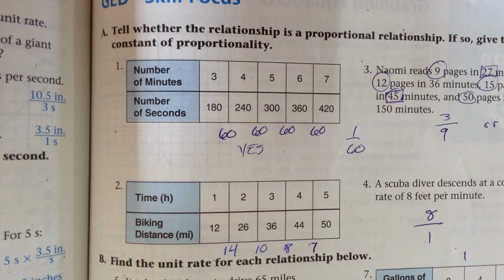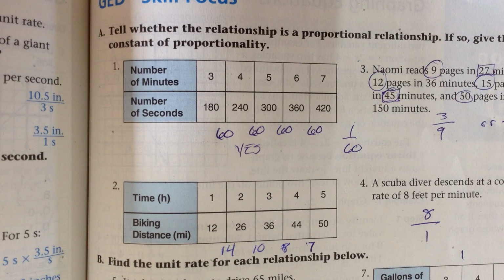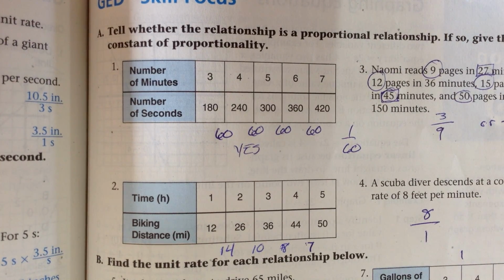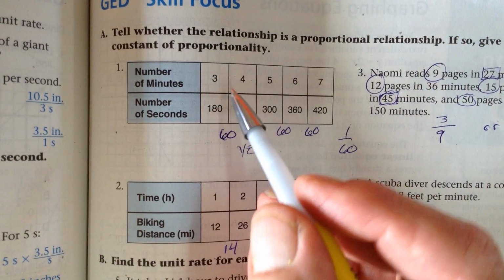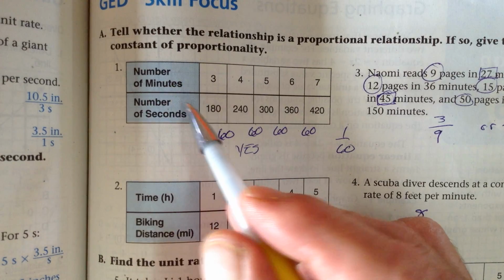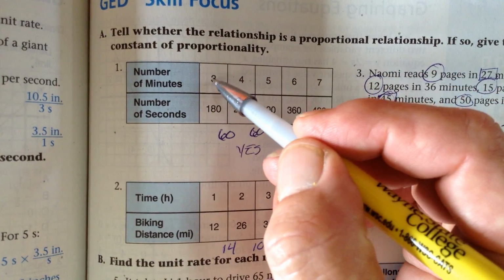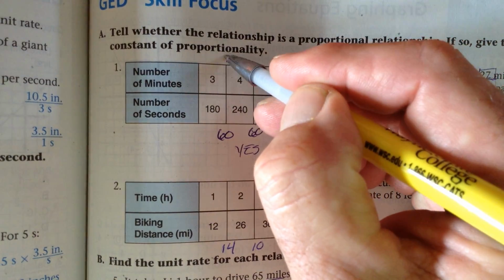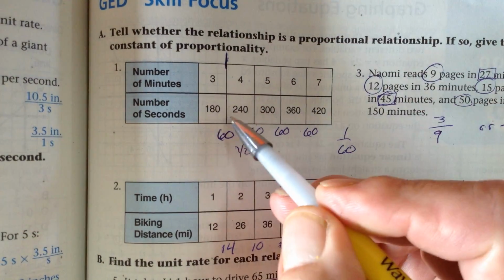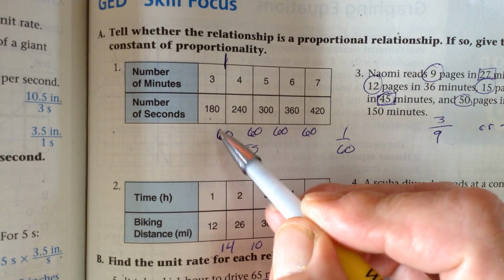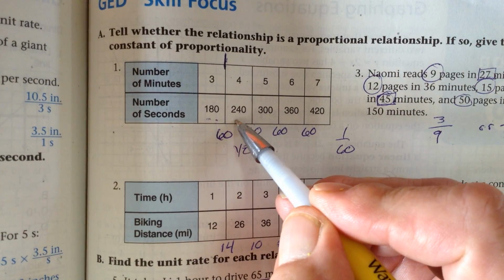Is it proportional? It says, tell whether the relationship is a proportional relationship. If so, give the constant of proportionality. So just like here, the number of minutes and number of seconds. From 3 to 4, for every 1 additional minute, you can see 60 is added. It goes from 180 to 240.